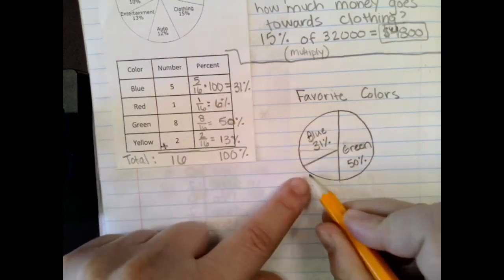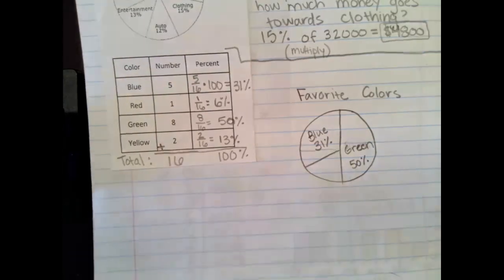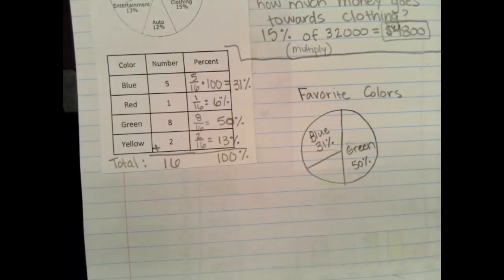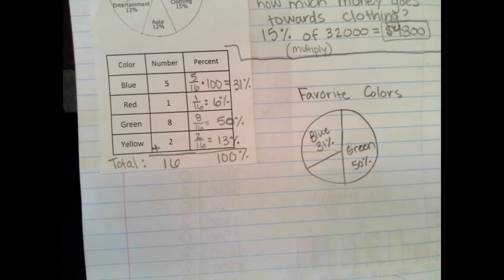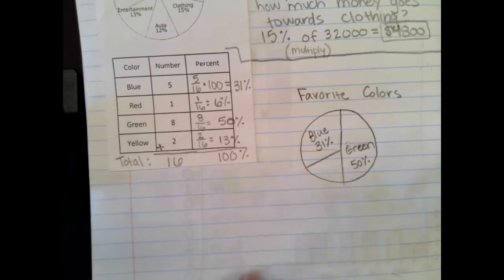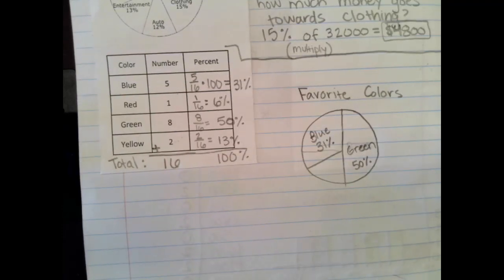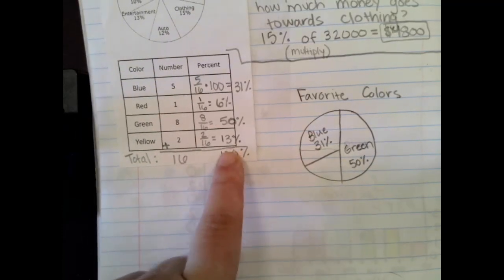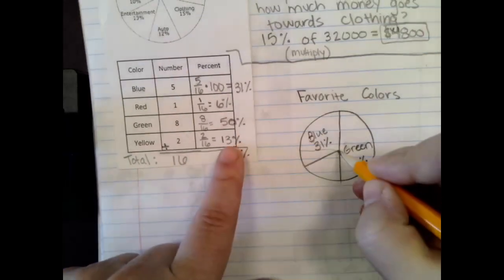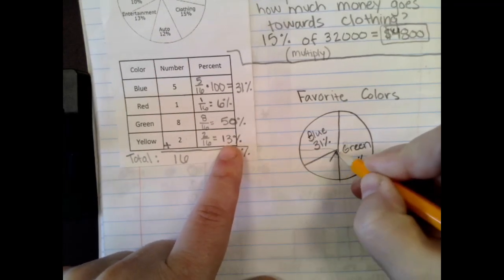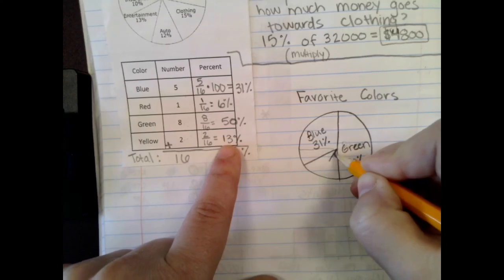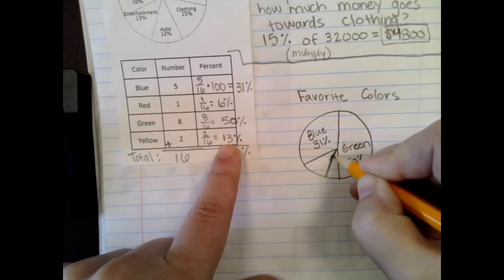Now we have this little part here left over, and in that part we have a 13% and a 6%. So which one needs to be bigger? 13%. And 13 is about double the 6. So we don't want it to be right in the middle. We definitely want it to look like one is smaller than the other.